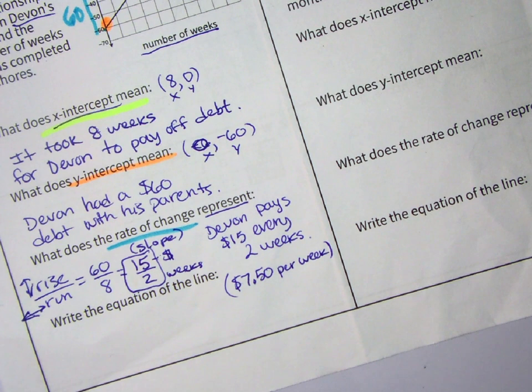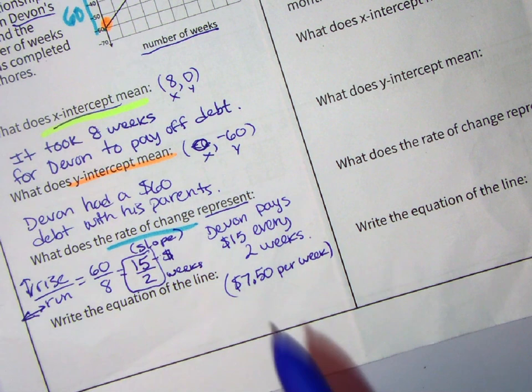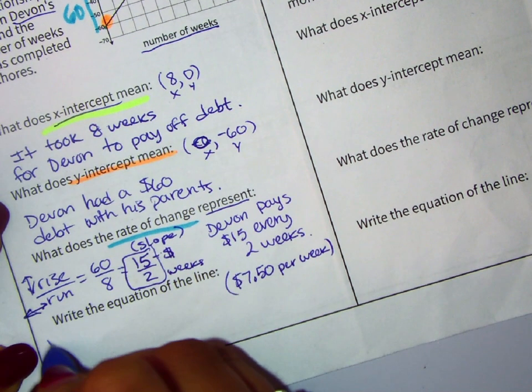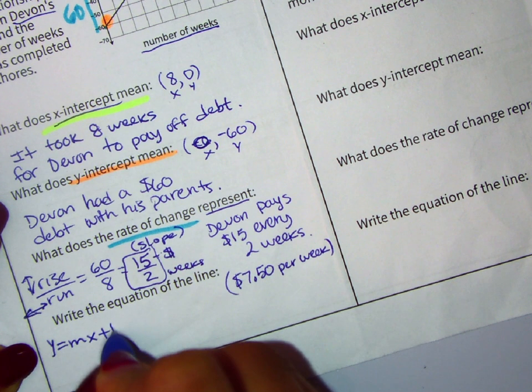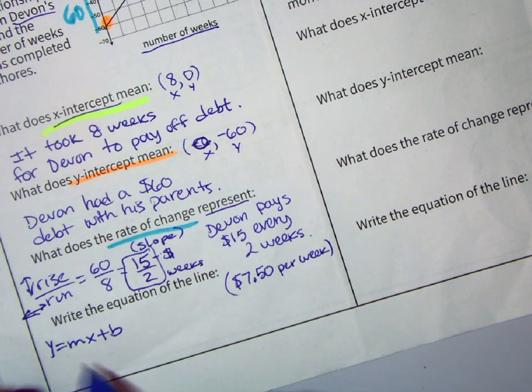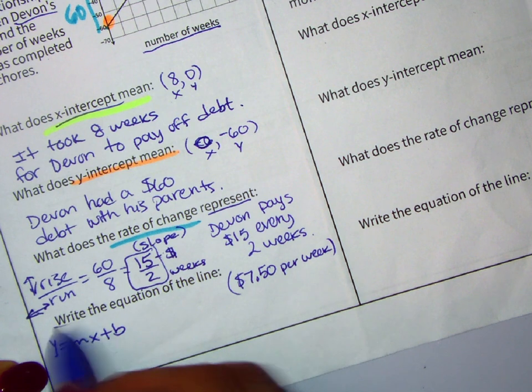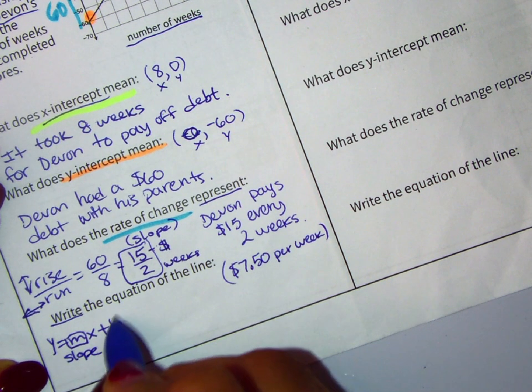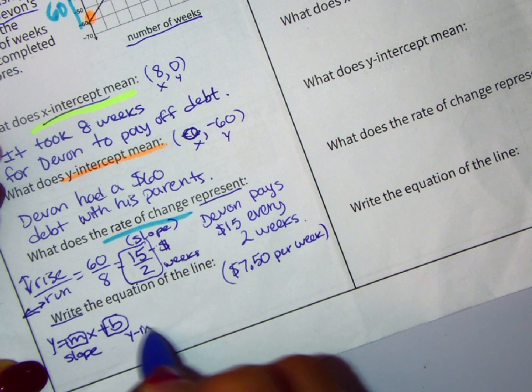Next is write the equation of a line. So this one is new. This one is just putting, out of all the equations, we're going to look at y equals mx plus b. We haven't talked about the other ones much. So this is the easiest to write because we need an m value, which is a slope, and a b value, which is a y-intercept.